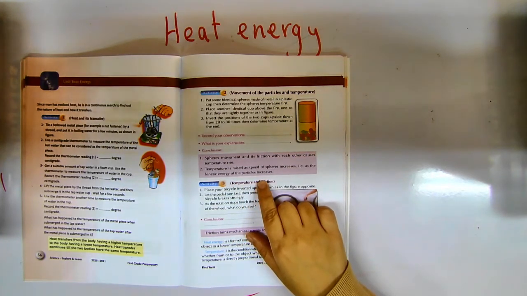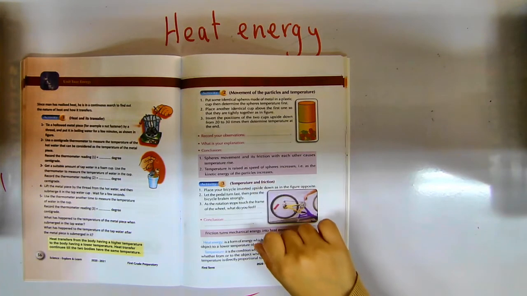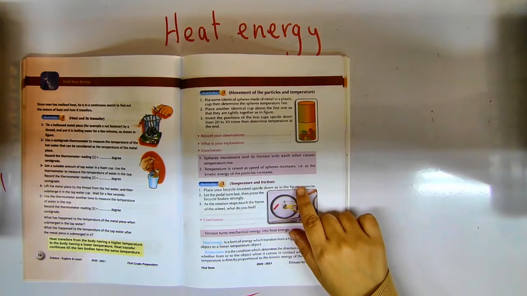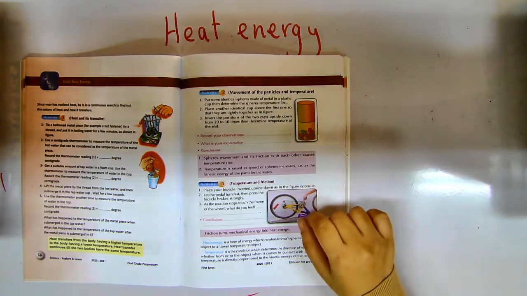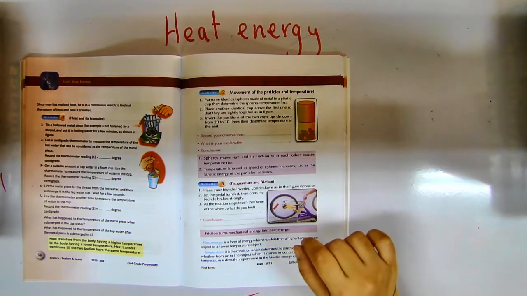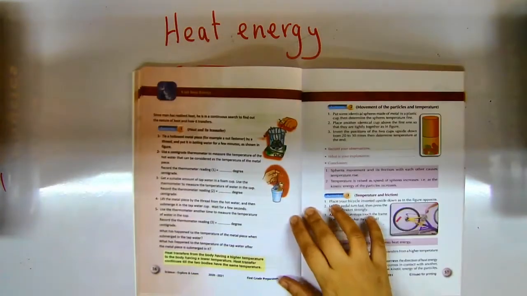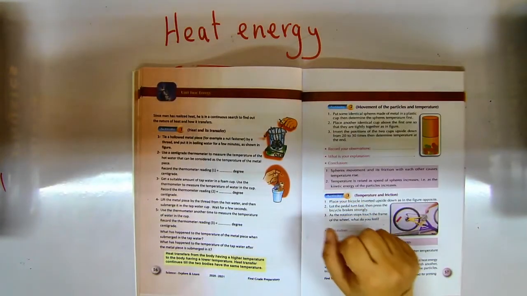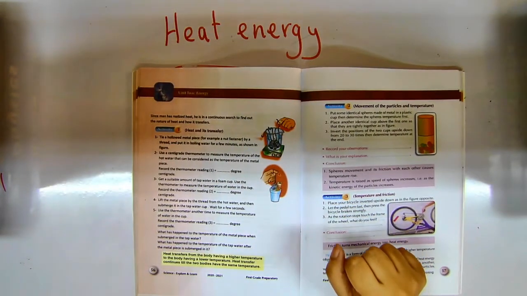So, the kinetic energy changes into heat energy, because the spheres' movement and their friction with each other raise the temperature. The temperature is directly proportional to the speed of the object and therefore to the kinetic energy. We have another activity about how heat energy is transferred.